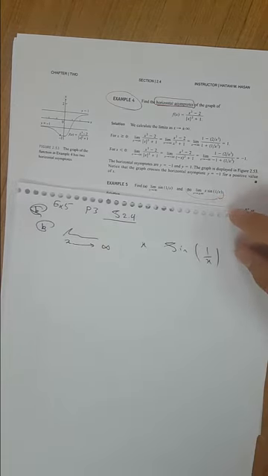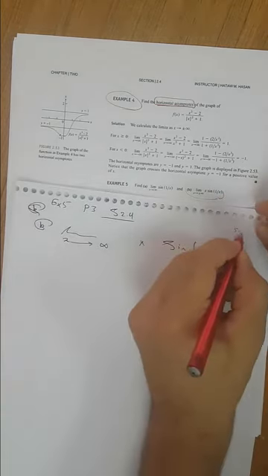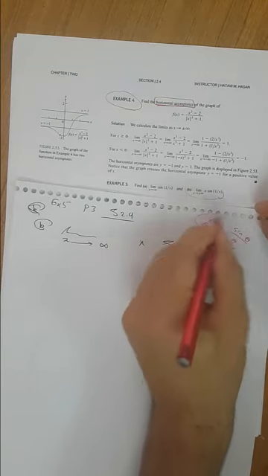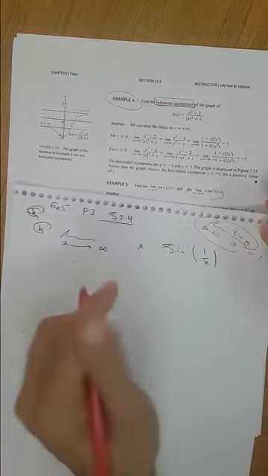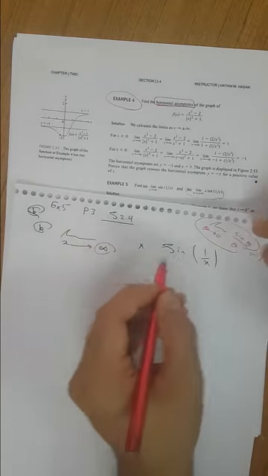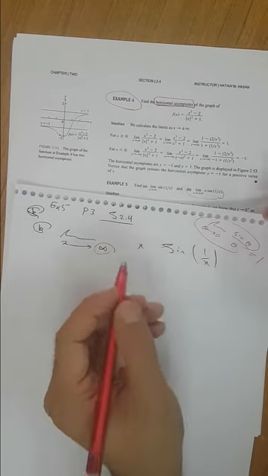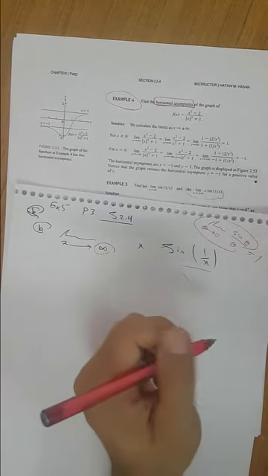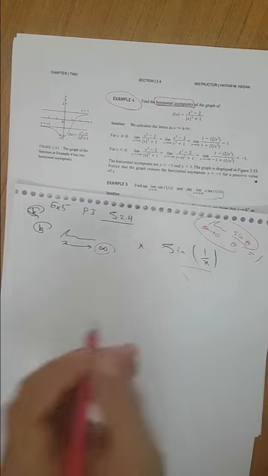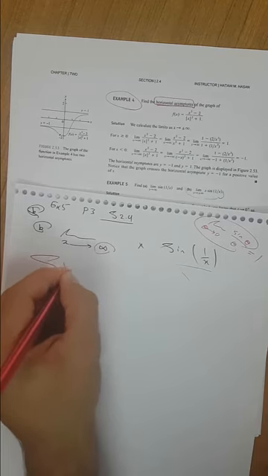Now, before, we know we have sine theta over theta, where theta approaches 0. You have this formula, it's equal to 1. But here something changed. This is infinity, not 0. And this is sine 1 over x, not x. And where's x? There's no x. So what can we do? How do we solve this one? Okay, there is something we call substitution.